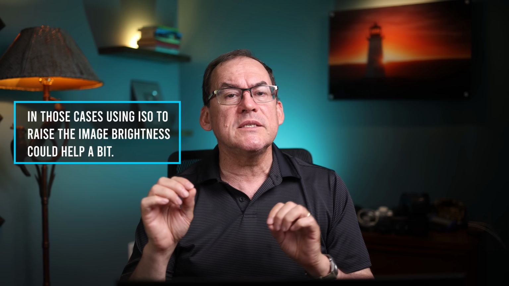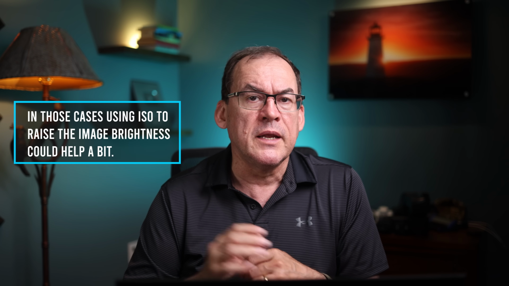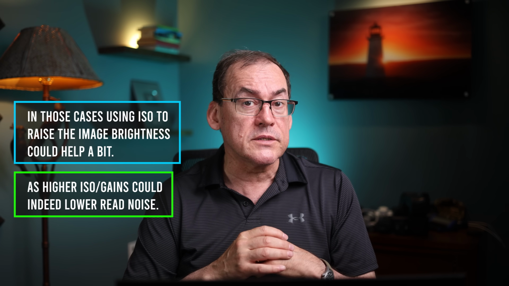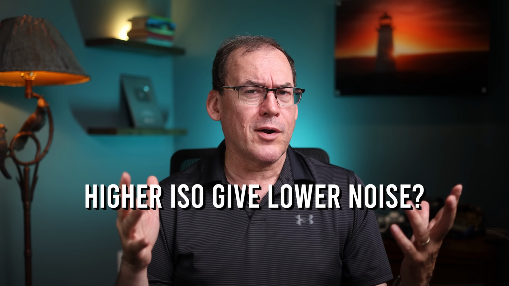As when you underexpose those sensors and try to brighten them in post, especially in the shadows, the noise could be quite bad. In those cases, using ISO to raise the image brightness could help a bit, as higher ISOs or gains can indeed lower read noise. Higher ISOs give lower noise? For some types of noise, yes.